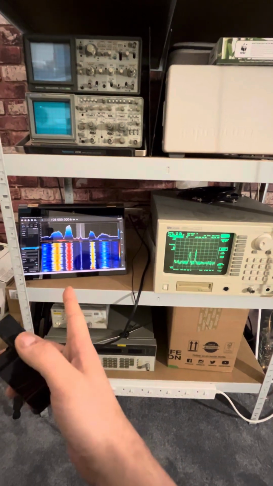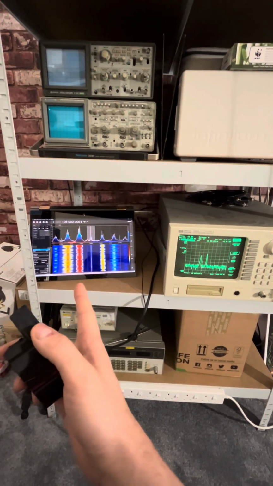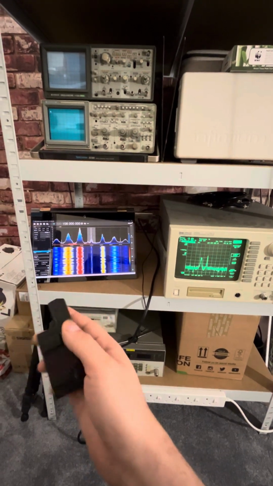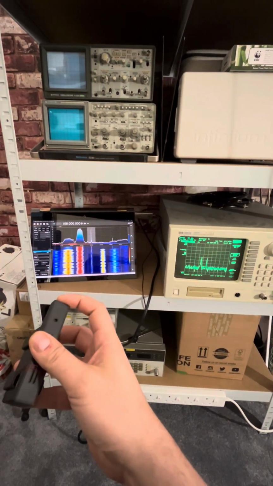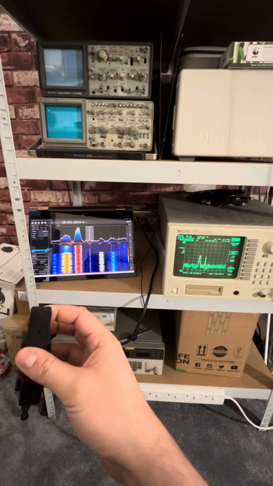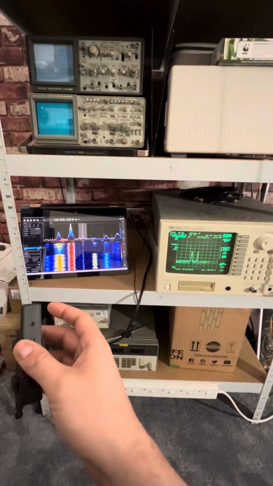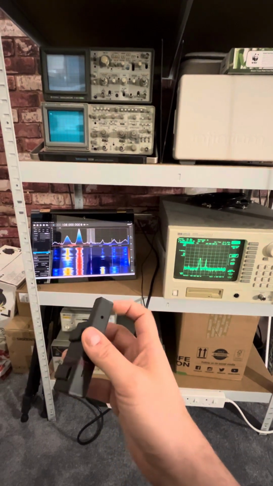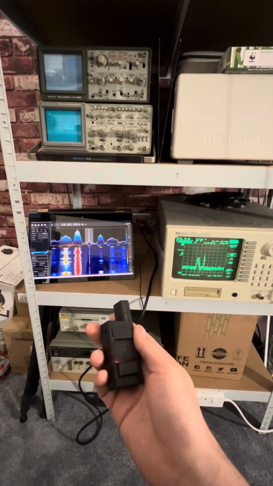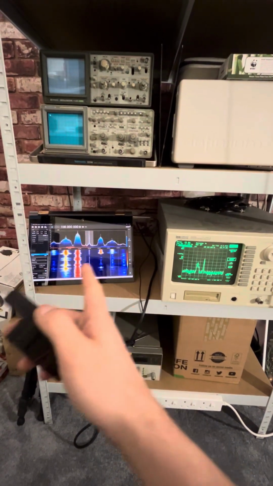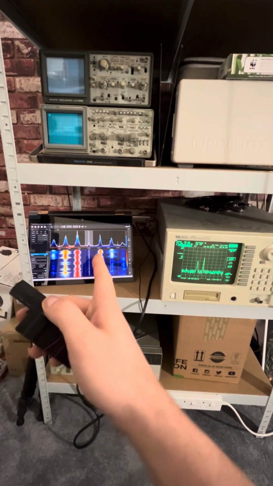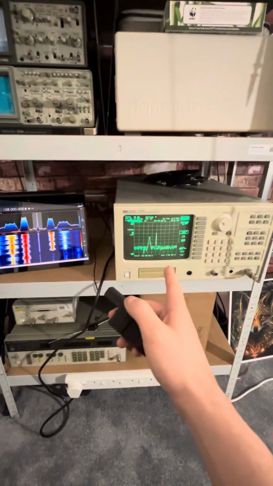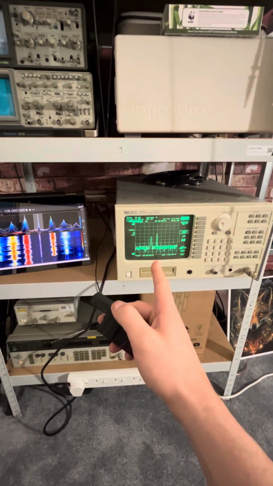So there is all of this spectrum completely occupied by this device, and it seems to be very unpredictable. Look at it. All of these lines start appearing in these other places where you can see on this instrument they're clearly not.